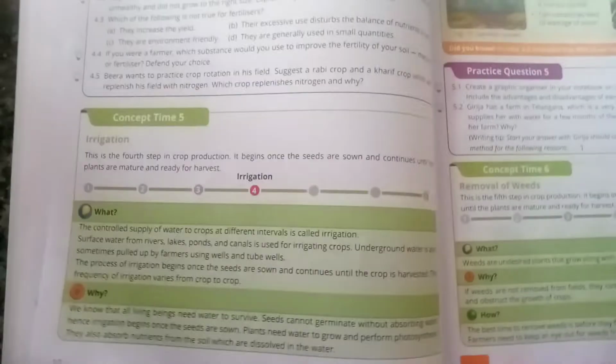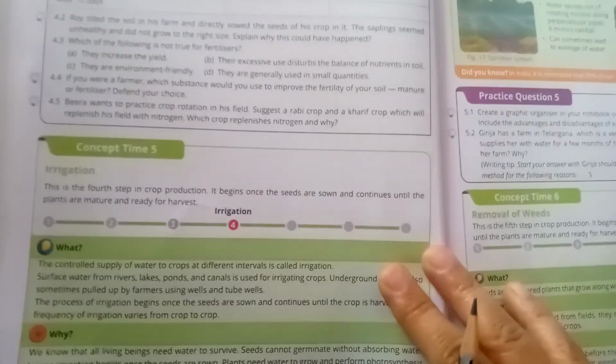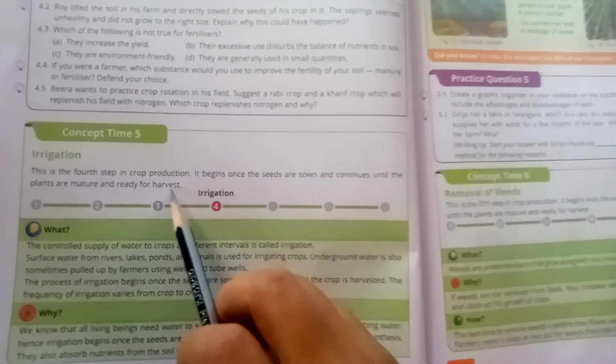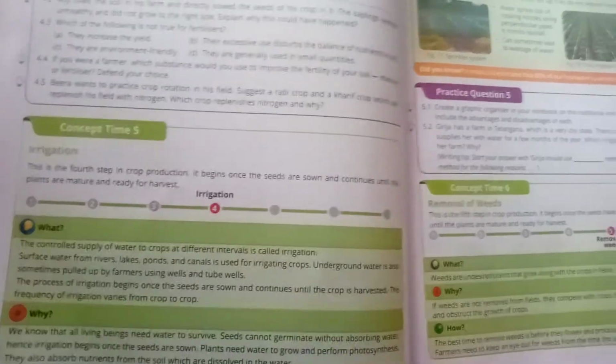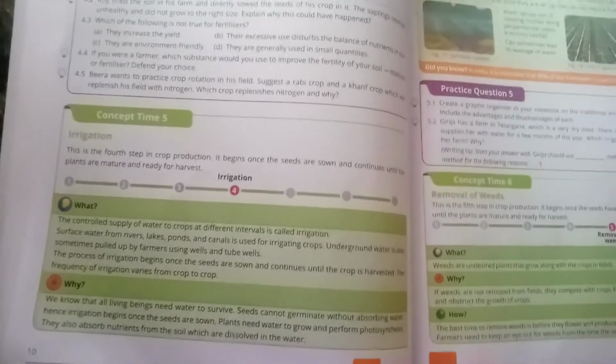The fourth step is irrigation. What is irrigation? The supply of water at regular intervals is called irrigation. There are so many types and sources of irrigation. Sprinkler system and drip irrigation system are sources of irrigation.